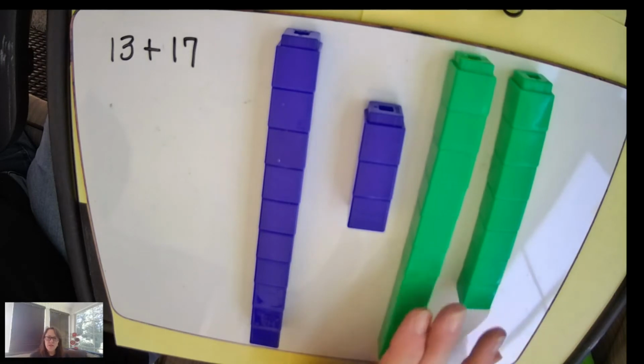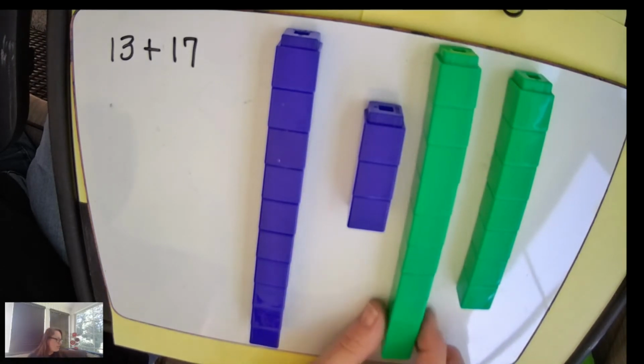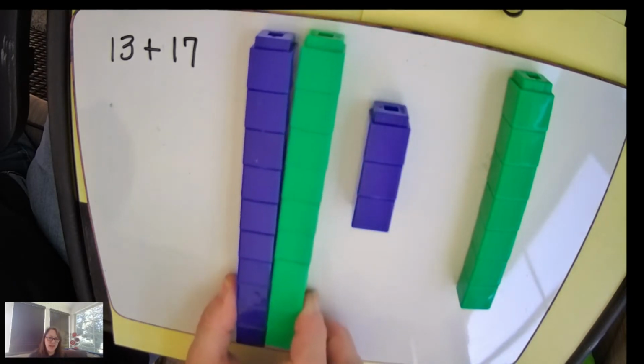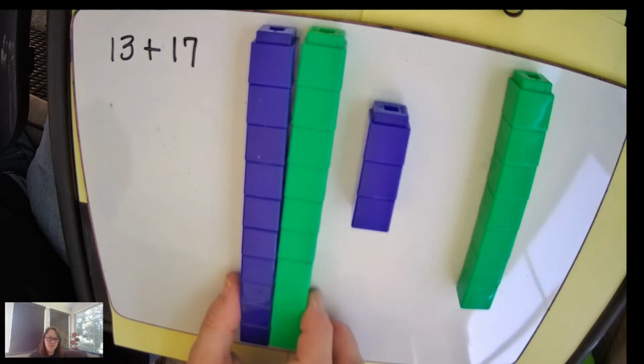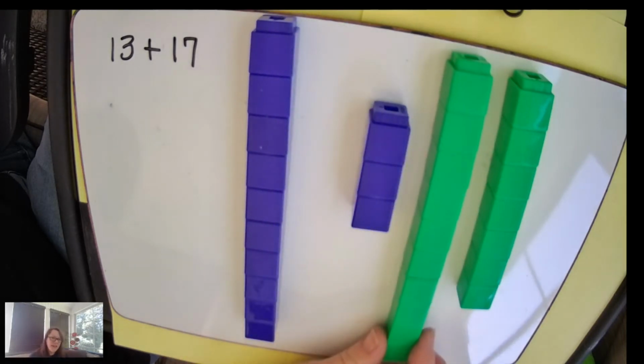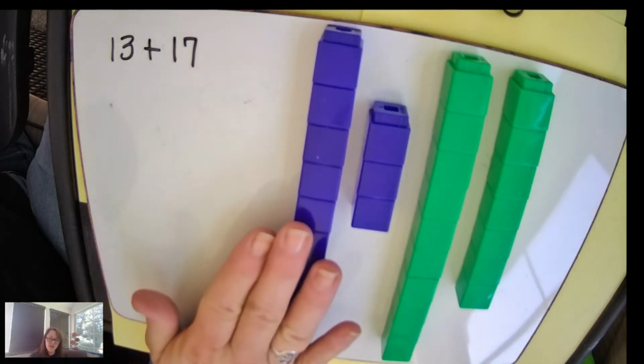Tell us more, Lydia. Lydia said she was having trouble after she combined the two tens. All right. Did anybody else think of it this way and come up with an answer?